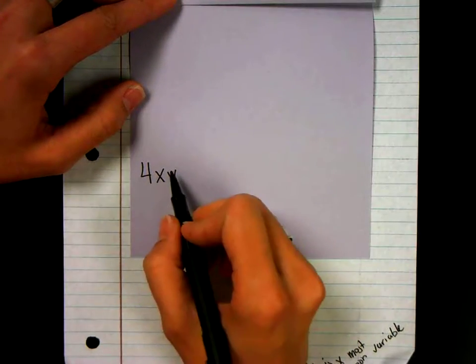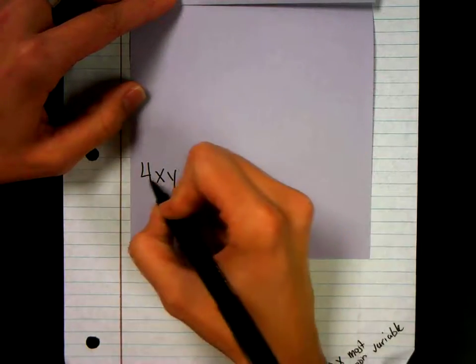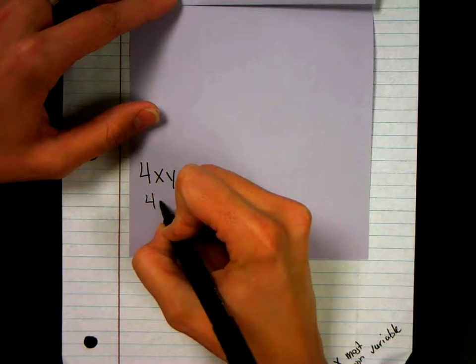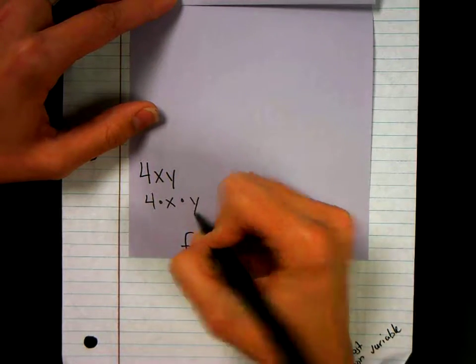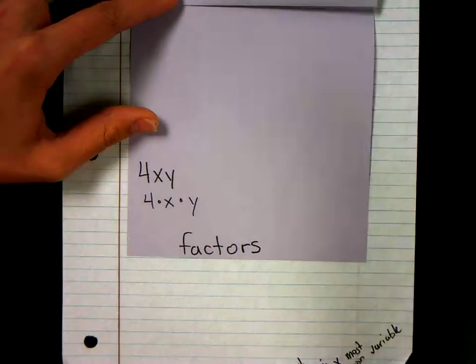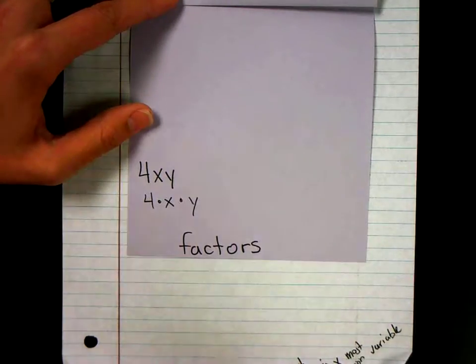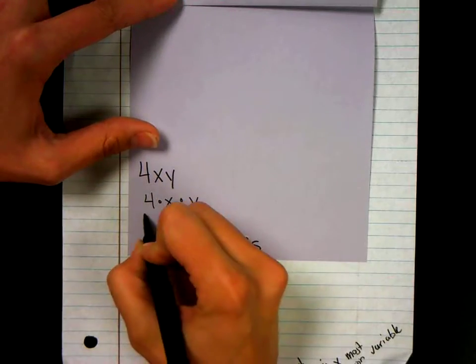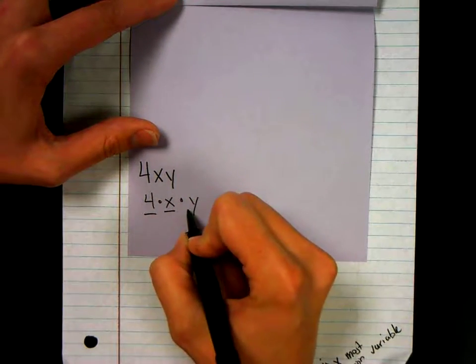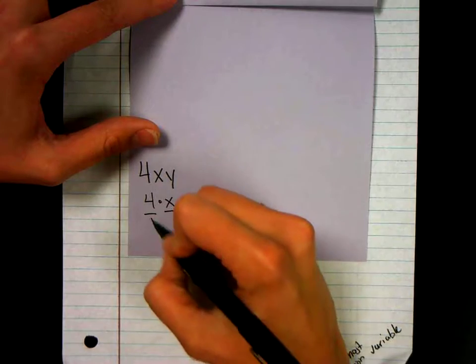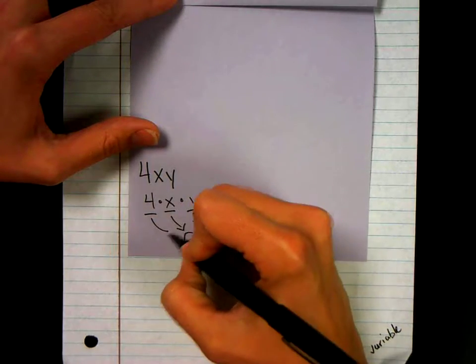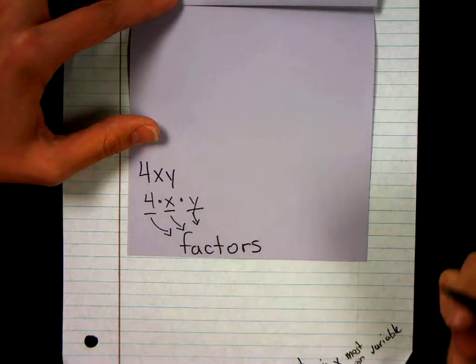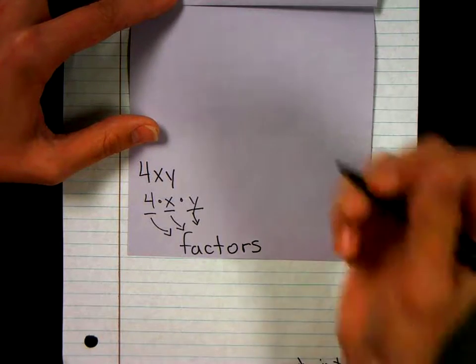If I write this in expanded form, meaning with the actual multiplication signs in it, we have 4 times x times y. Remember, factors are the numbers that are multiplied together. So what's being multiplied together here? 4 is being multiplied, x is being multiplied, and y is being multiplied. So all three of these are going to be factors. And it's the same definition as the actual definition of factors, you're just including letters.